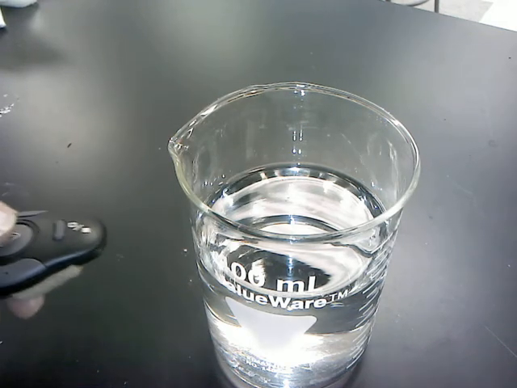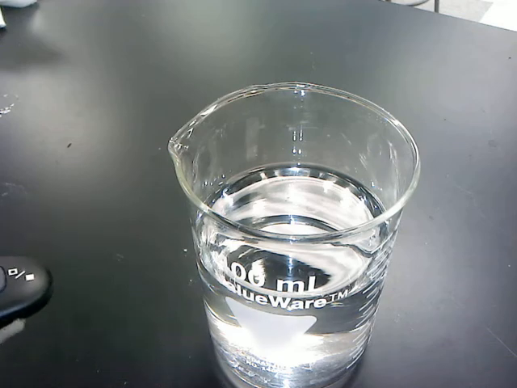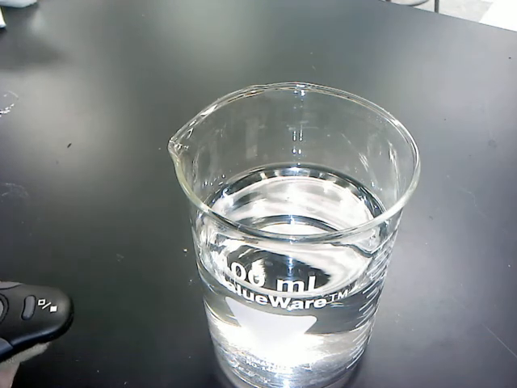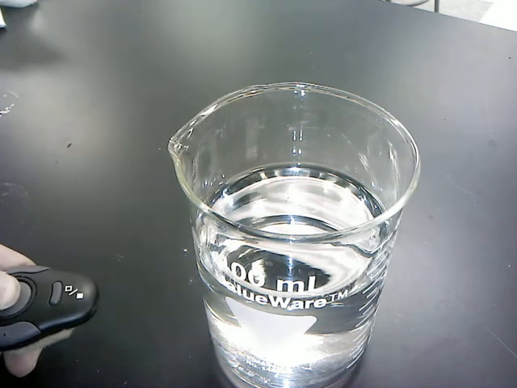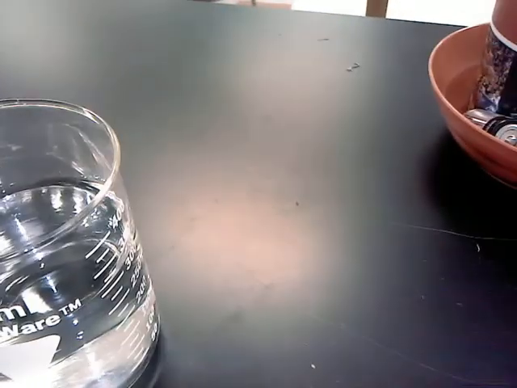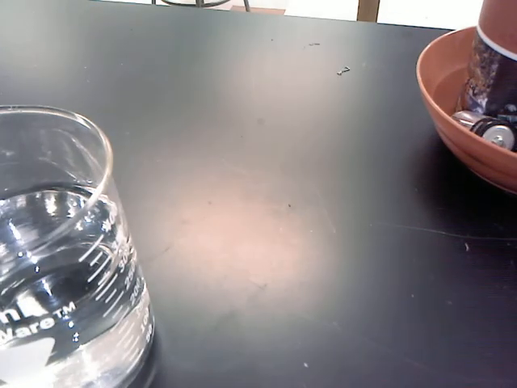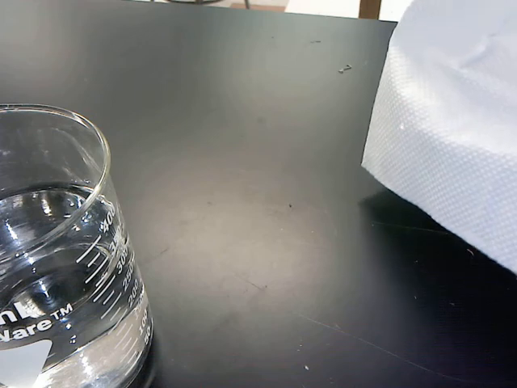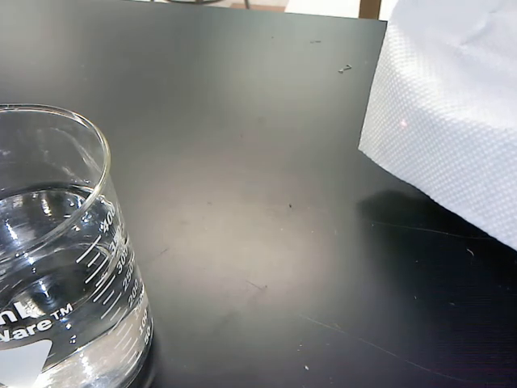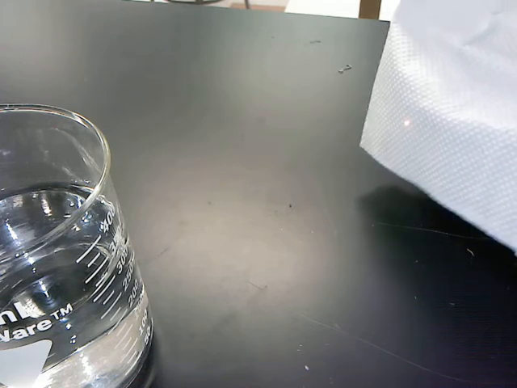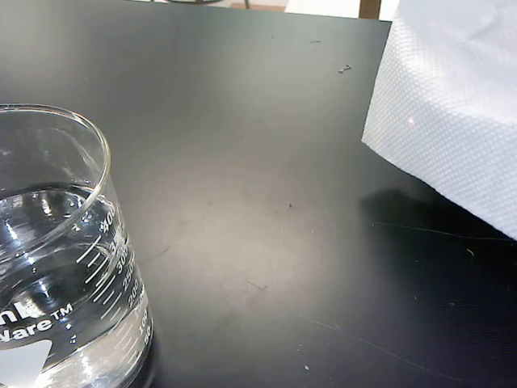I'm going to shine my beam of light through this particular beaker of water. You can't see it right now, but over here I'm going to set a paper towel, and you can see it's very faint here on the TV. Oh, there it is. See how the light goes straight through this beaker of water? The Tyndall Effect is not occurring because the light is not scattering.